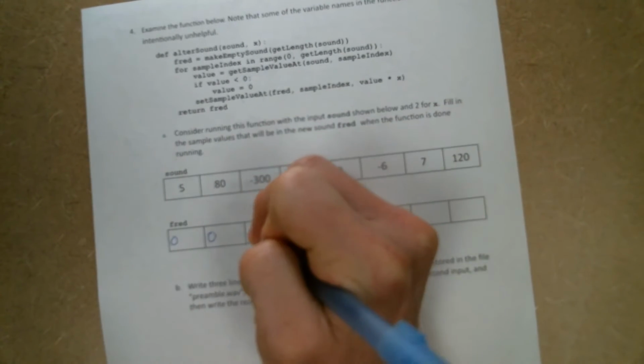So it says, consider running this function with the input sound and 2 for x. Fill in the sample values that will be in the new sound Fred when the function is done running. All right. So Fred starts off as empty. So when you make an empty sound, everything initially gets a 0 in it. And you don't actually have to write in these zeros, because we're going to be changing them all. But technically, when you make an empty sound, everything is just set to 0. All right. Now I'm going to put in my sample indexes.